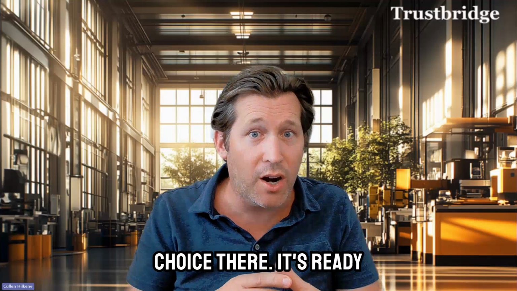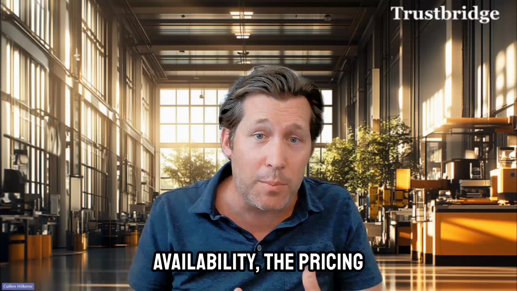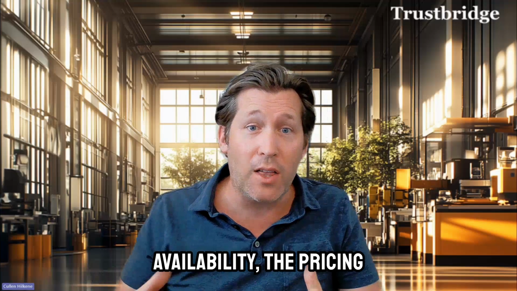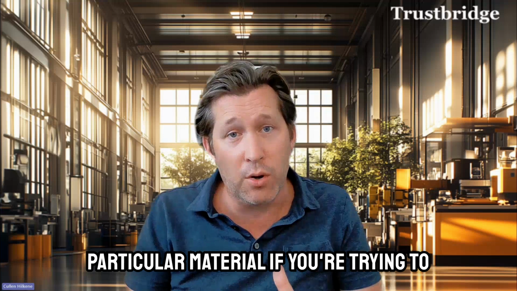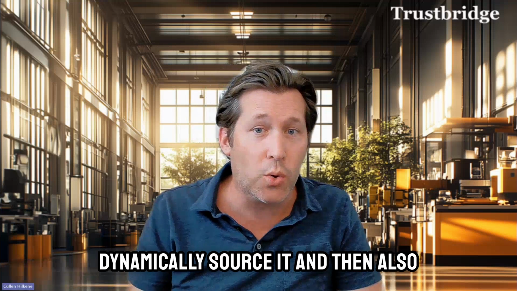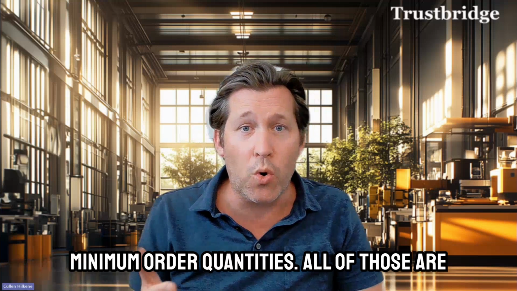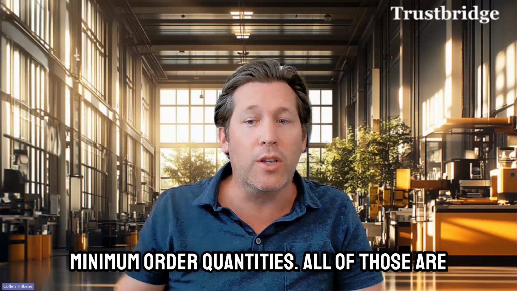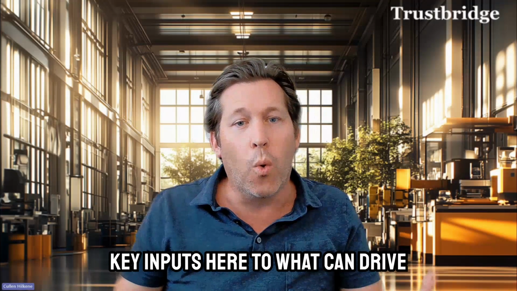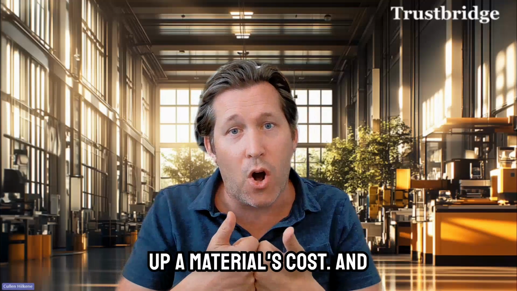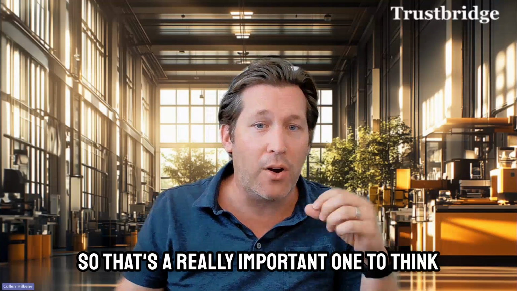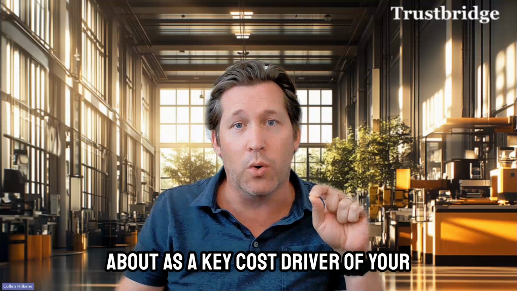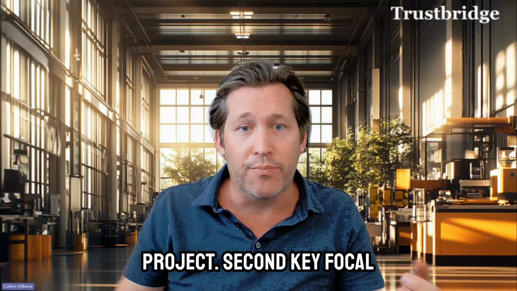The material choice there, its ready availability, the pricing volatility that might come with that particular material if you're trying to dynamically source it, and then also minimum order quantities. All of those are key inputs here to what can drive up a material's cost. And so that's a really important one to think about as a key cost driver of your project.